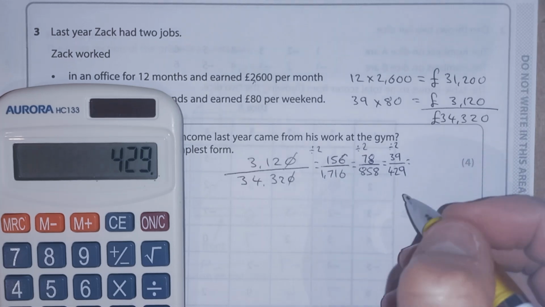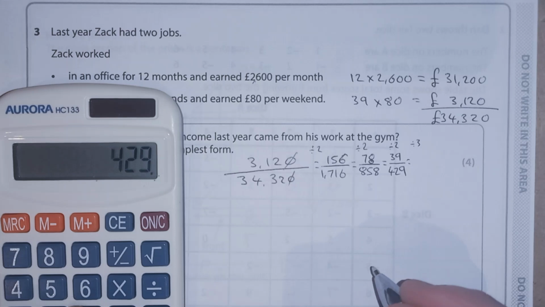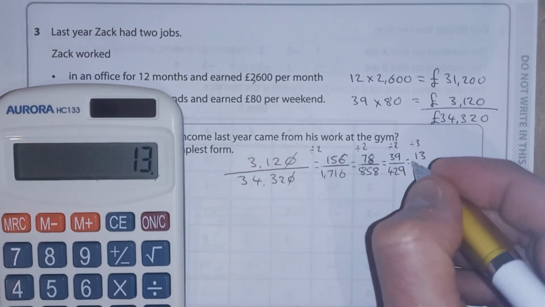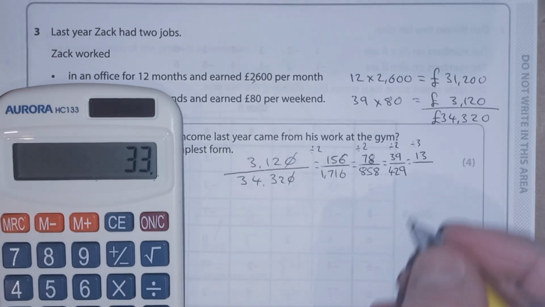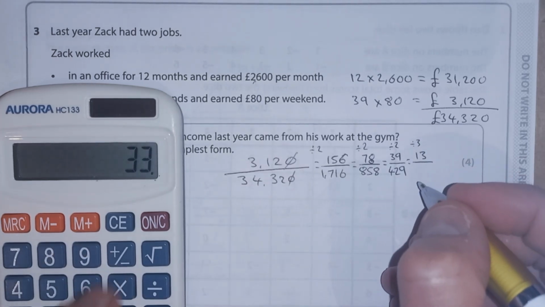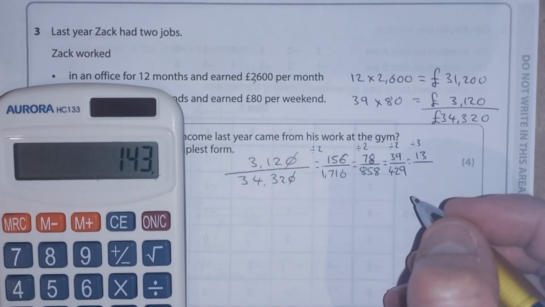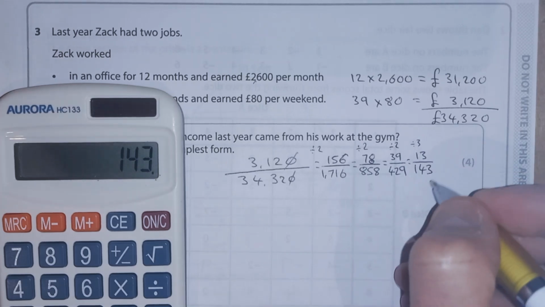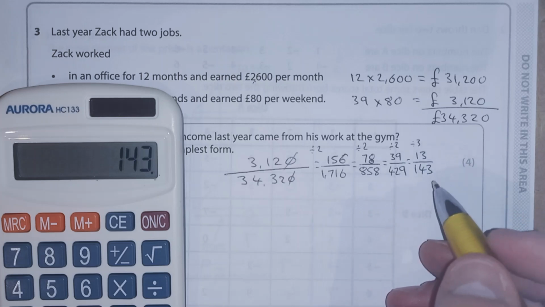So what about just 3 go into them? Let's try. 39 divided by 3 gives us 13. And what about 429? Can we divide that by 3? Yeah. 429 divided by 3 is 143. Now, I don't think we can go any further than this with smaller numbers.